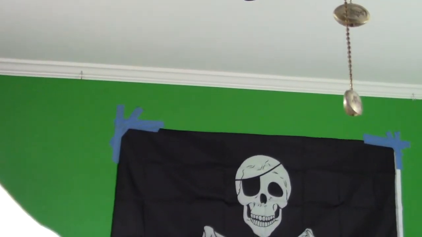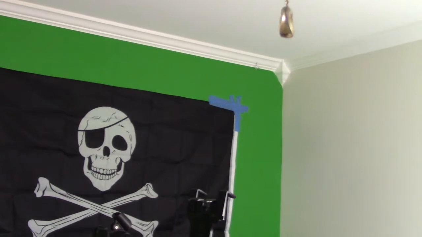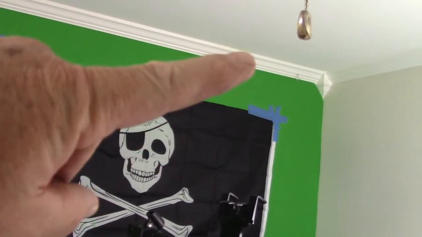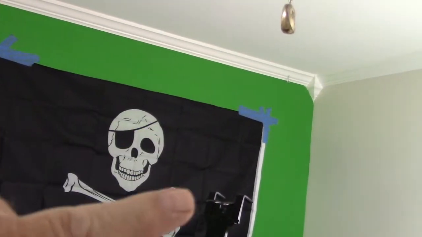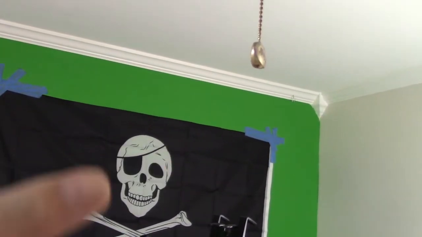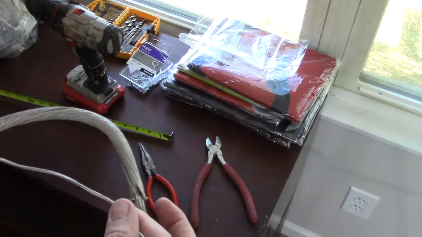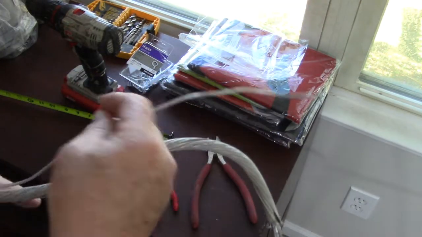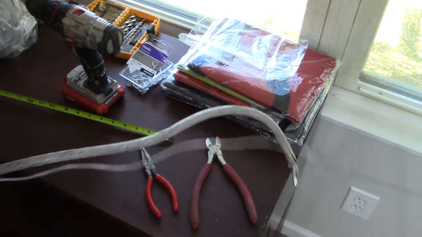Now, to determine what's a long enough piece, I need to come down from that hook down to about the top of this flag here. So I'm going to measure from the top of the ceiling to this flag, and then add a couple, probably 3 or 4 inches on either side of that measurement to allow for twisting and stuff, so it's plenty long enough. Alright, so I am 12 inches down from the ceiling, my current flag.